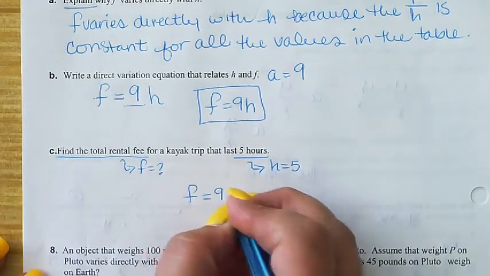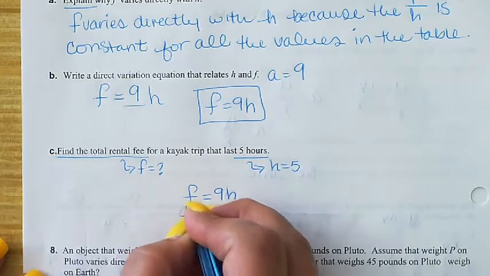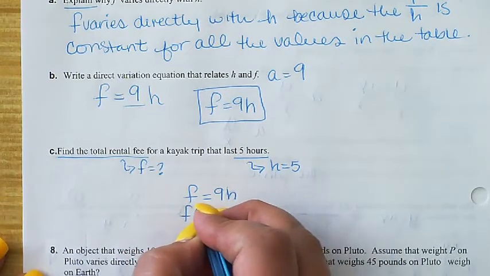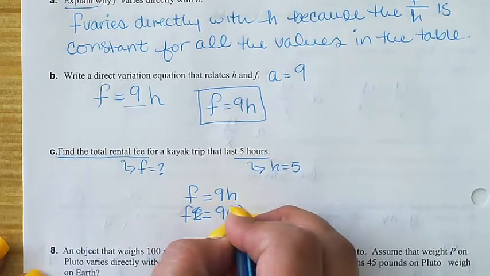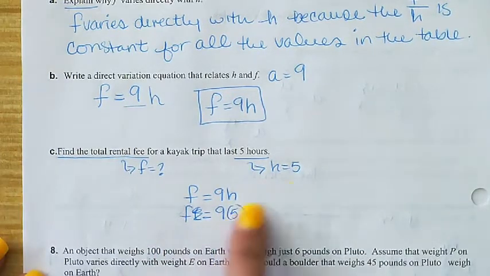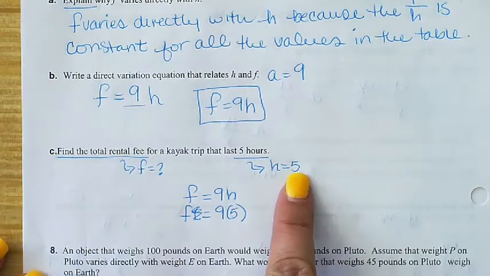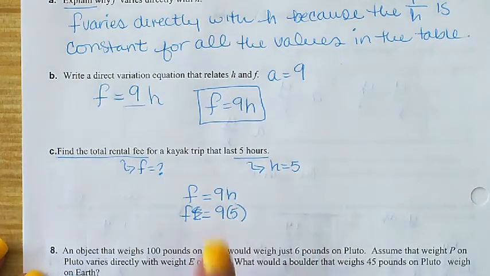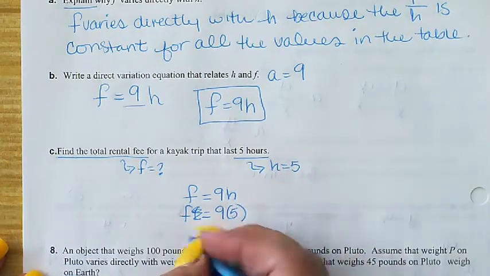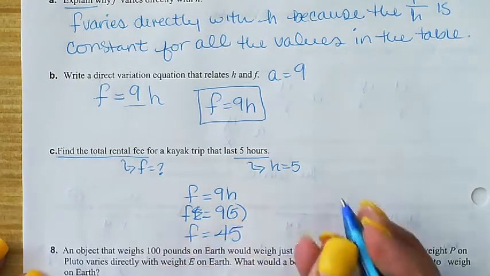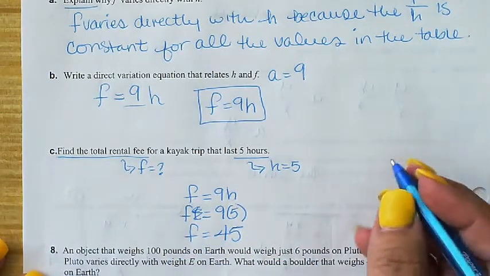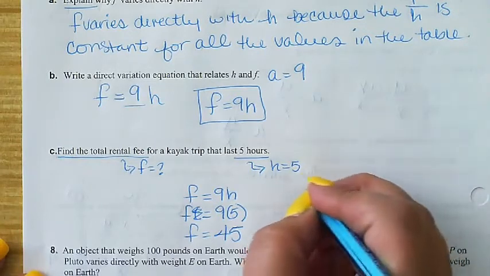So f equals 9h is our equation to find the fee for 5 hours. We're just going to plug in the 5 here. So however many hours I plugged in, I do times 9 to find the fee. So in this case, our fee is $45. So the total rental fee for 5 hours is $45.